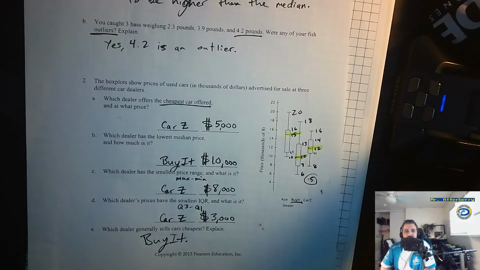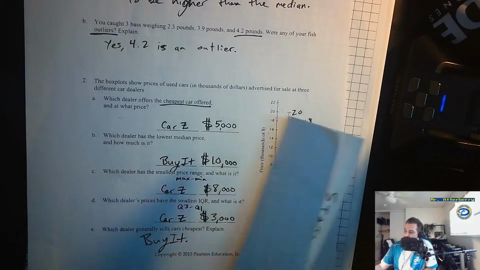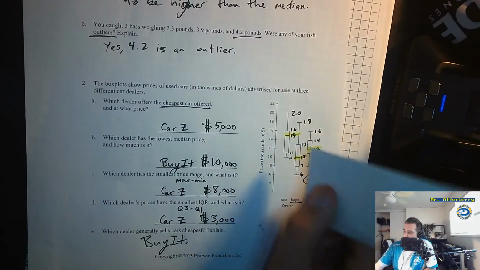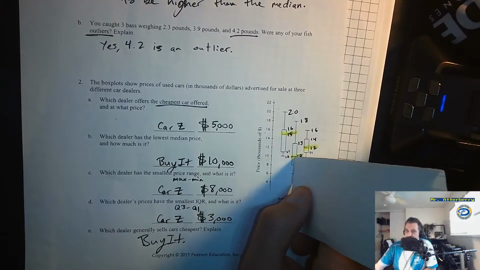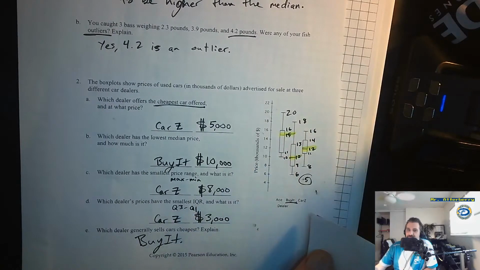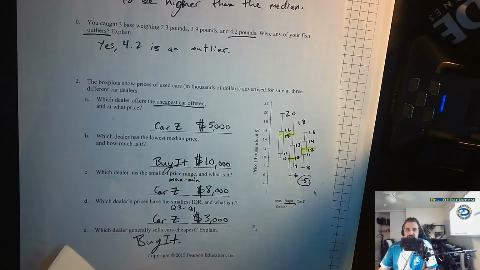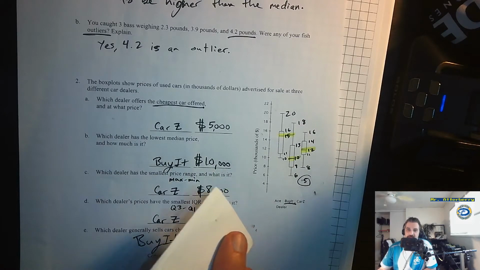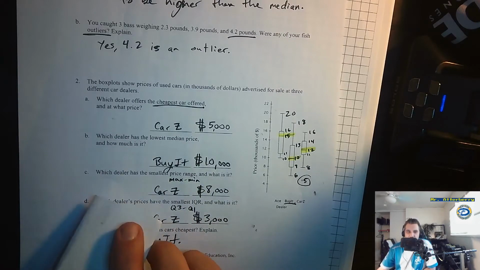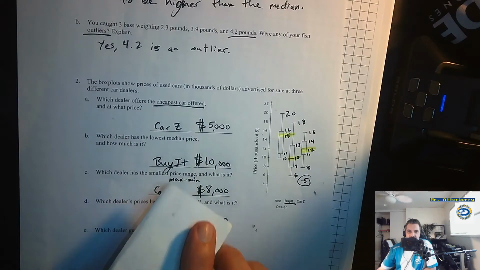So question B, which dealer has the lowest median price, and how much is it? We're just going to look for the middle line of the bar, just reading the graph. So it looks to be at about 10. That's from the Buy It company. So Buy It company, $10,000. Yep.